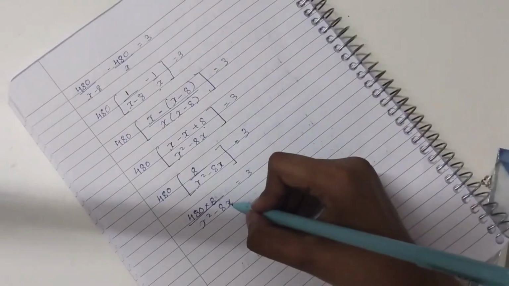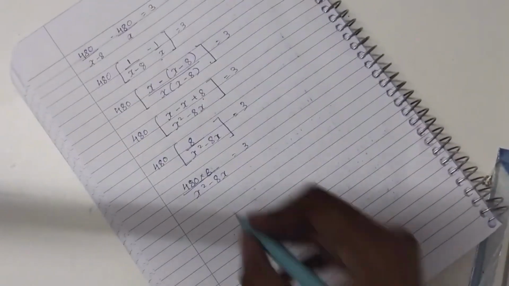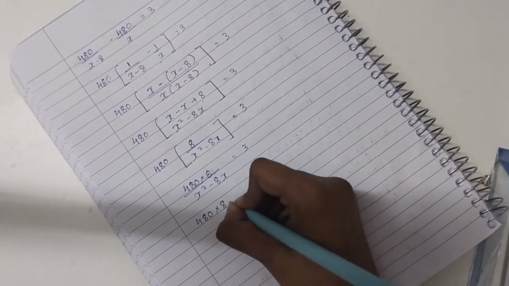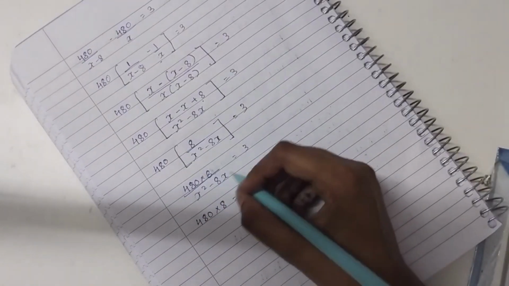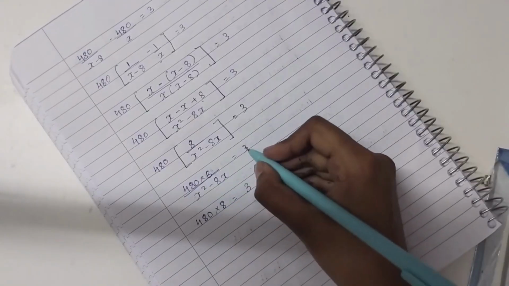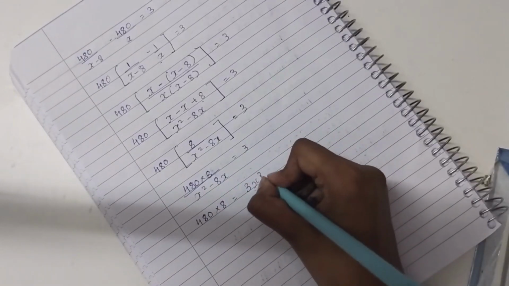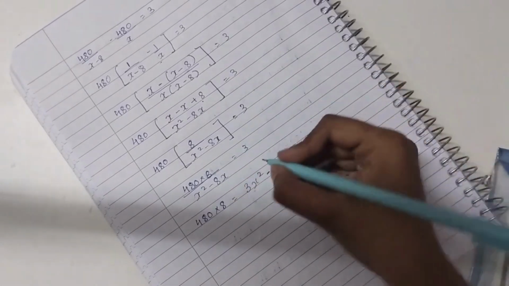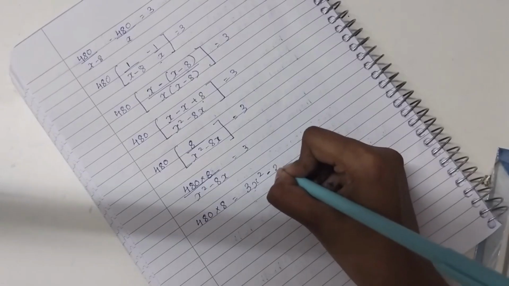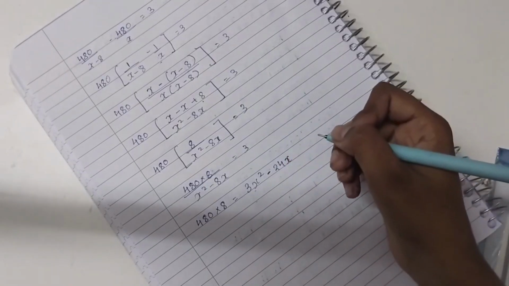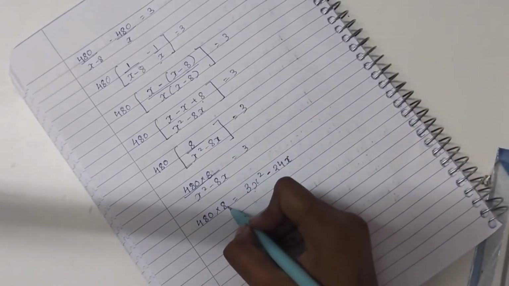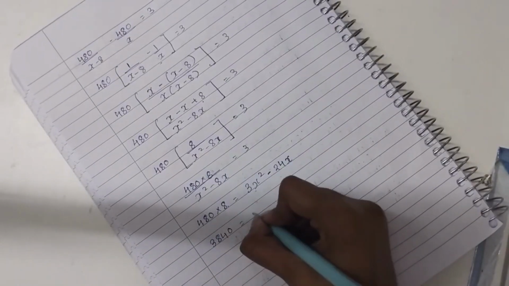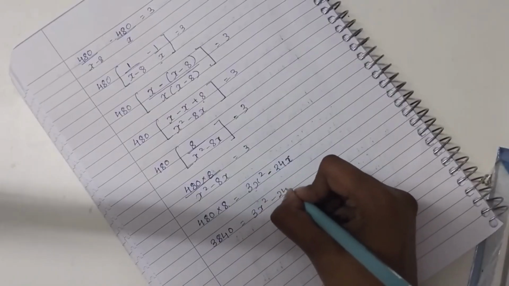Since this is in the denominator, when we bring it over to this side, it becomes multiplication. So we'll get 480 times 8 equal to 3 times (x squared minus 8x). So 3 times x squared will give us 3x squared, and minus 3 times 8x will give us 24x. And 480 times 8 will give us 3,840, which is equal to 3x squared minus 24x.